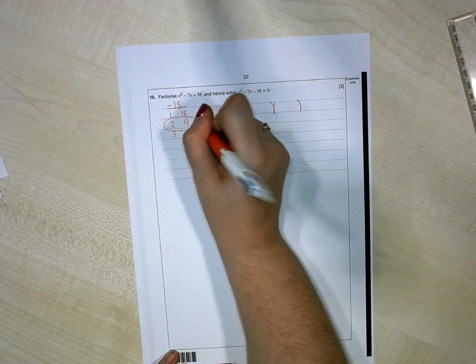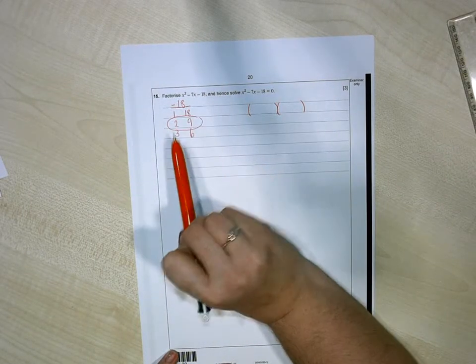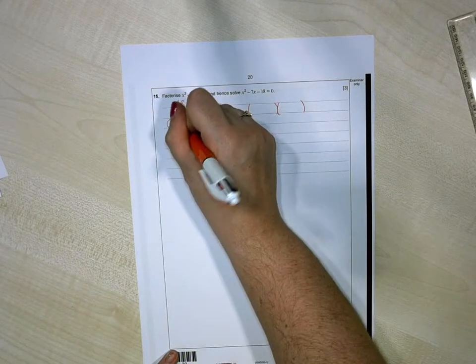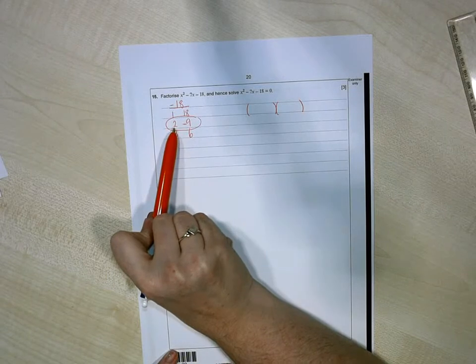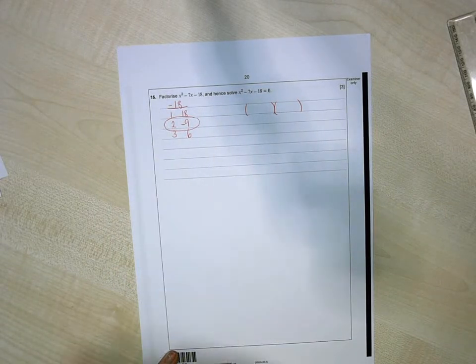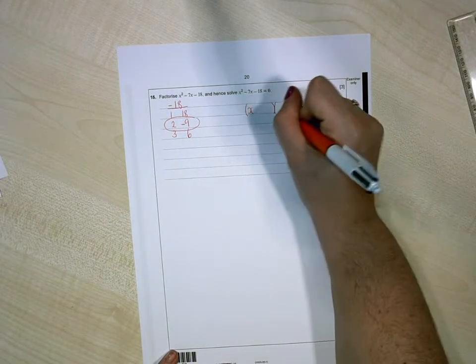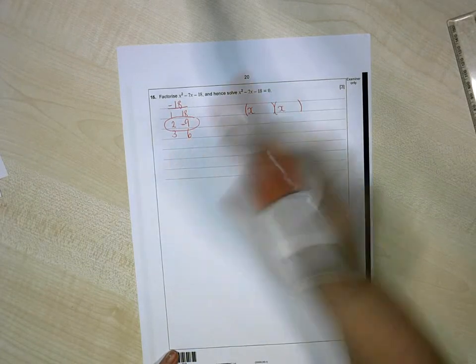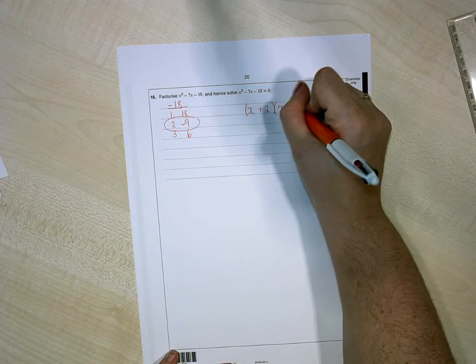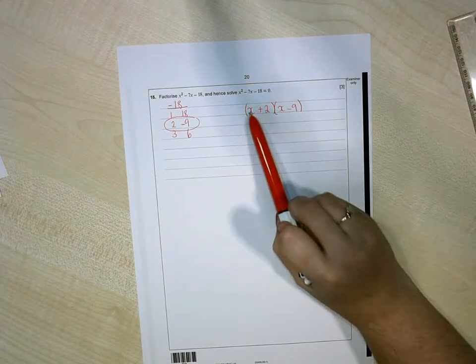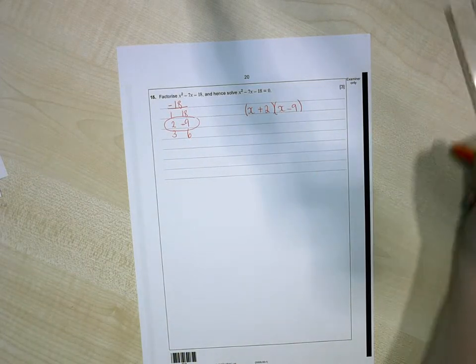Yes, it would be that. I want to make minus 7, so that would be 2, take away 9, would give me the minus 7. And obviously then, 2 times minus 9 gives me the minus 18. So in my brackets, one of my brackets is going to be plus 2. The other bracket is going to be minus 9. And it does not matter which way round you put those.